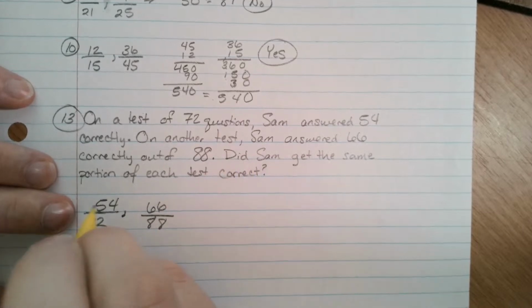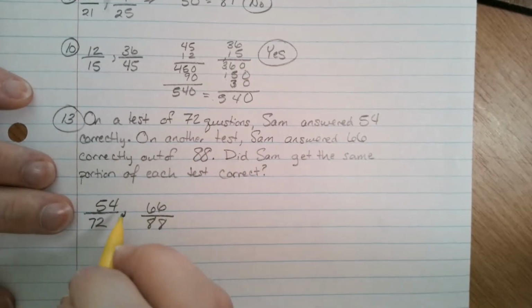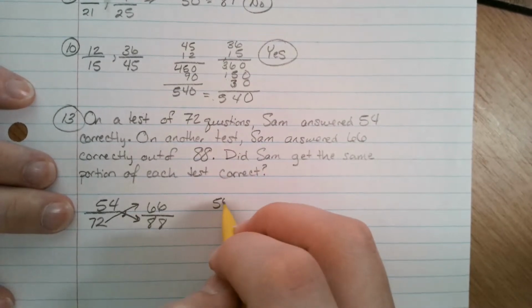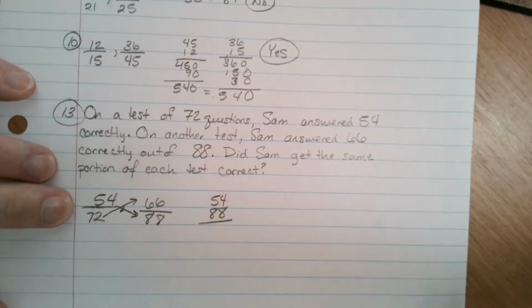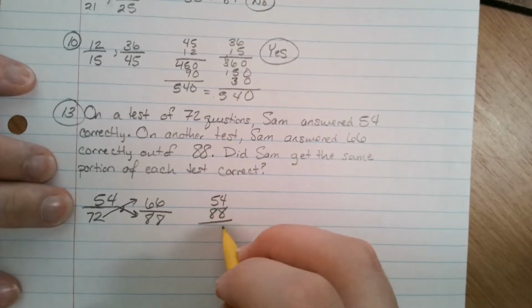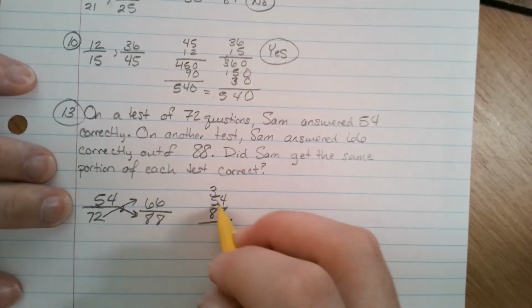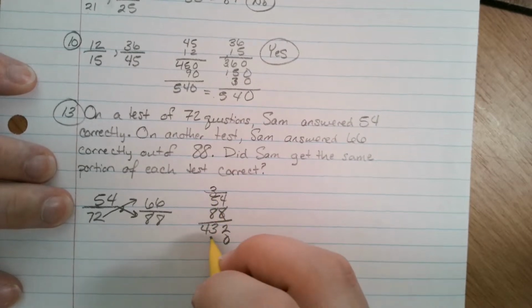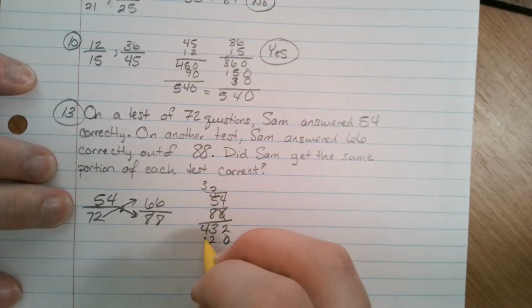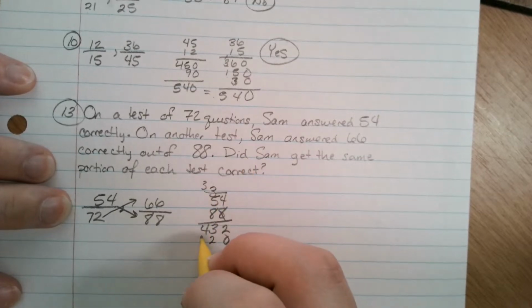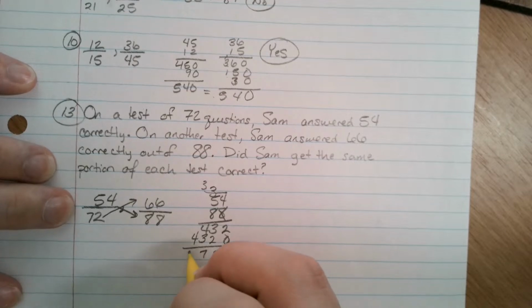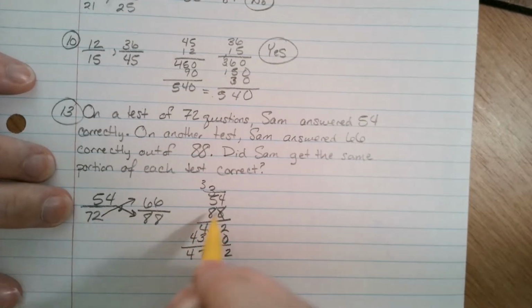Are they equivalent? So we cross multiply 54 times 88, and 72 times 66.